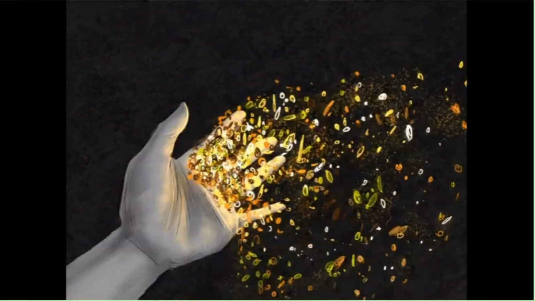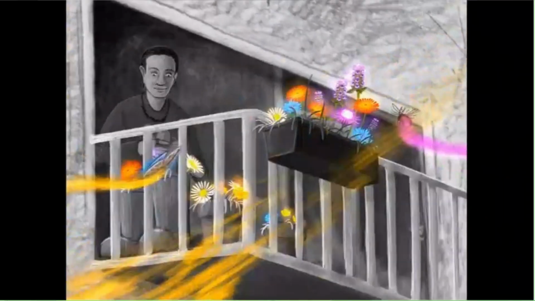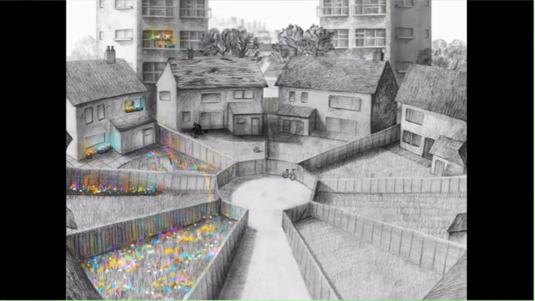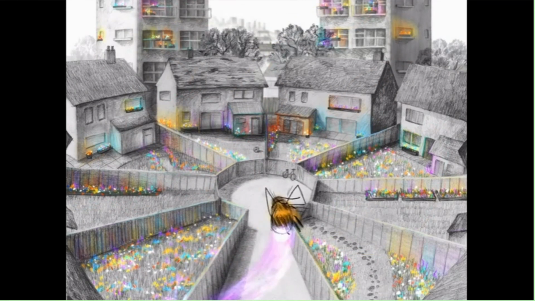You can dig out a patch of lawn or use your garden borders to sow wildflower seeds. And even without a garden, you can get any space blooming. Doing so will create webs of habitat that allow pollinators to navigate and thrive in our increasingly urban world.